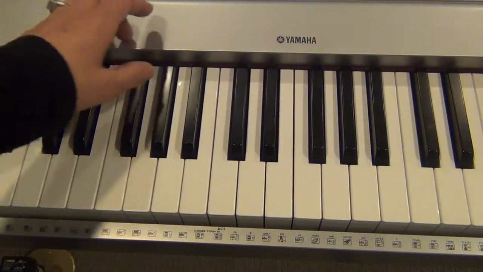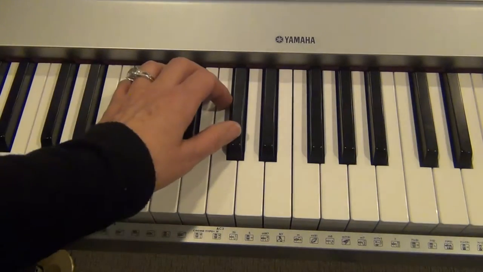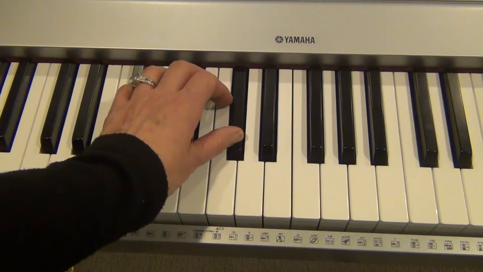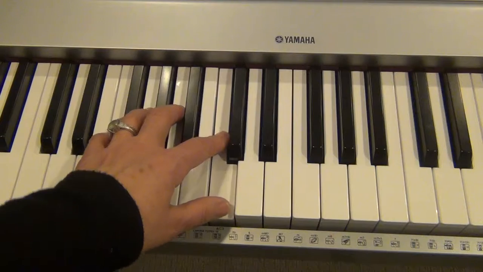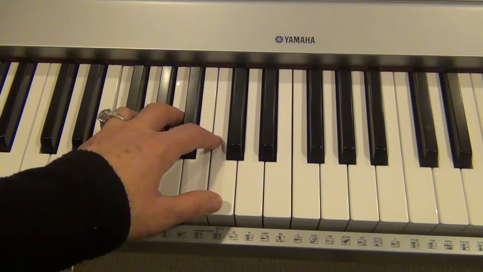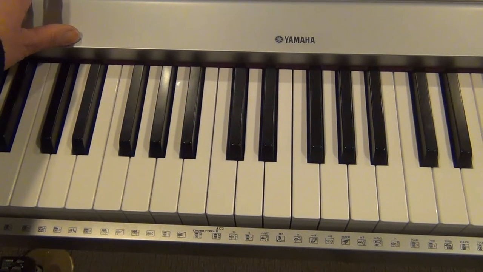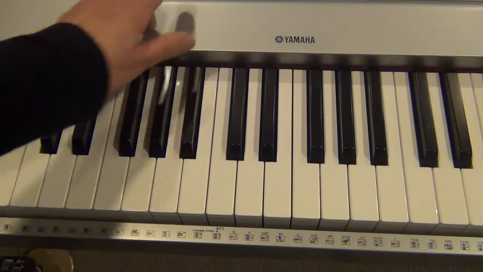So if I put a metronome on, which is a steady noise, it's going to go like this. D flat, pulse, pulse, pulse. C, pulse, pulse, pulse. C, pulse, pulse, pulse. F, pulse, pulse, pulse. So that's how it works. Now we're going to be playing that with this song.